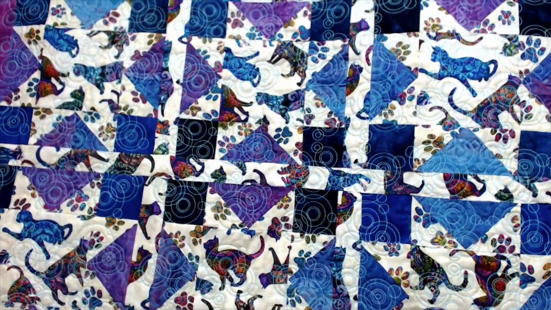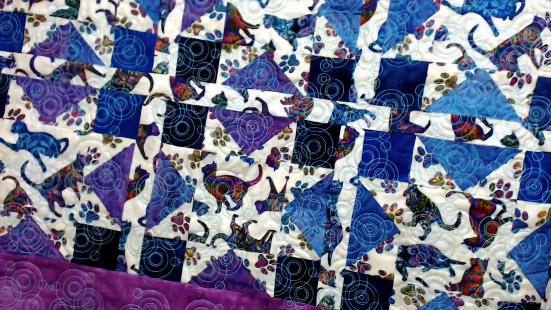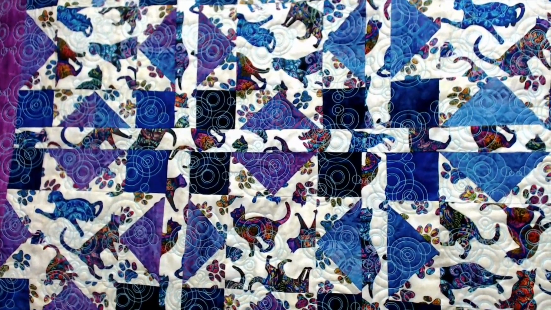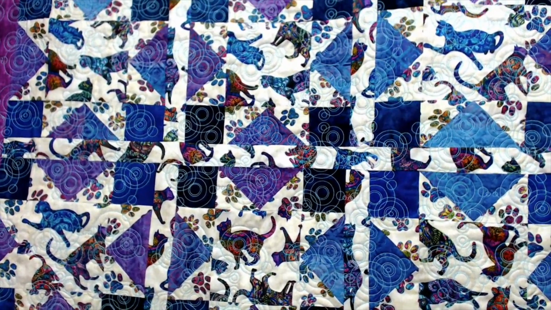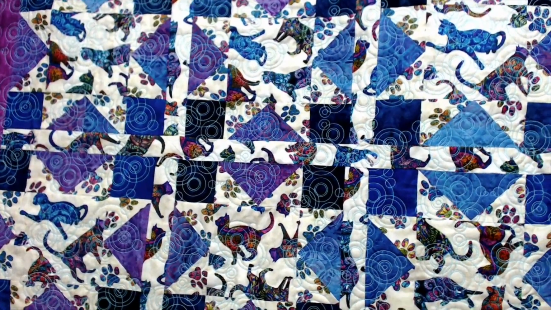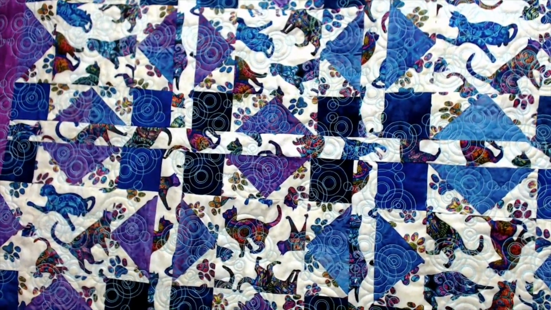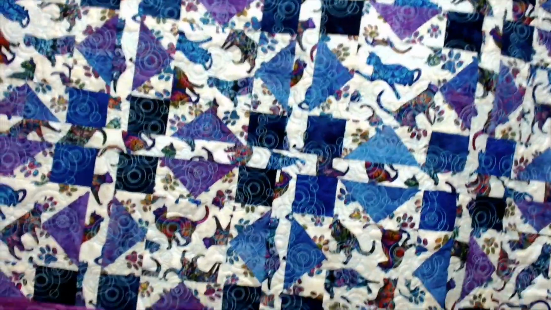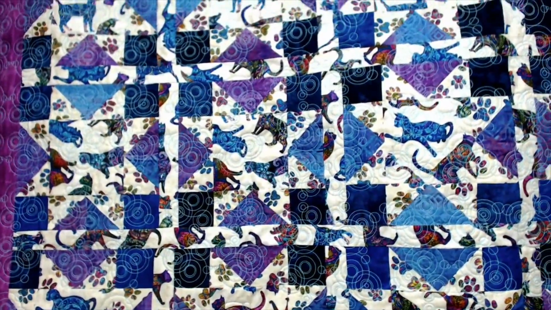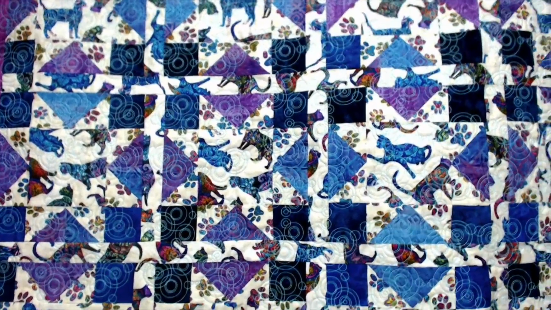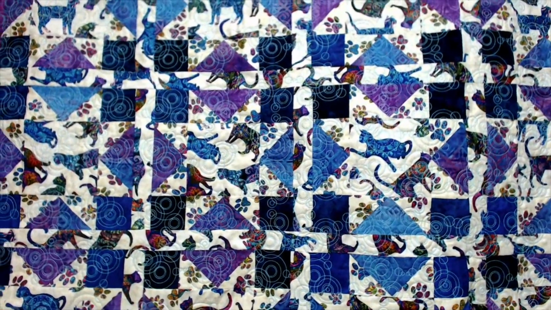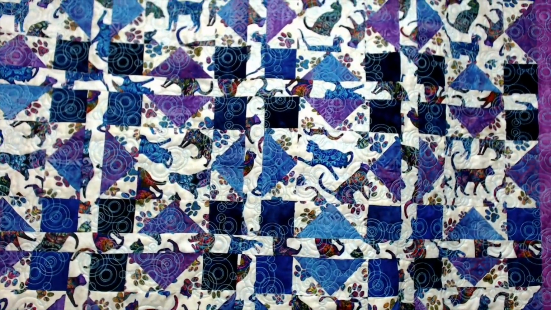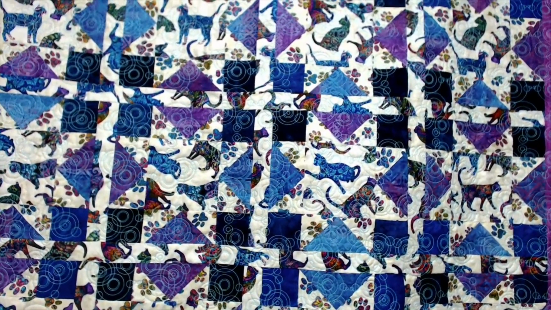Some statistics. This took about 2.5 days, so it took about 20 hours. That included setup of the hoops and everything to do it, to finish it. So yes, on a long arm, this would be a lot faster, but I don't have a long arm. And as I said before, I didn't have to book time with my long armer to do this. I could do it at the leisure of my own time in my own home.